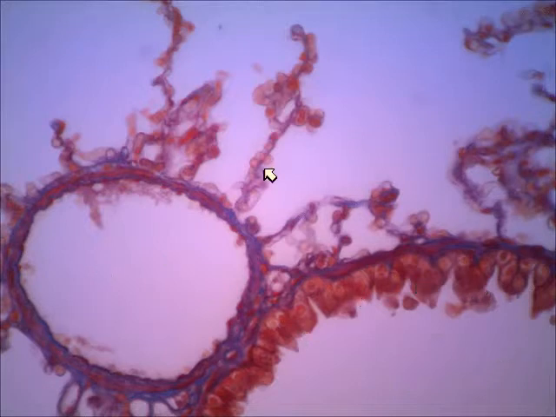Okay, now this area, that's just the wall of an alveolus. You can especially see it right down here where I'm putting my arrows right now. You can see it's a real thin layer of squamous cells.